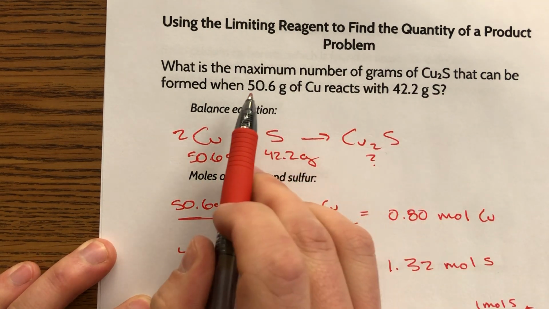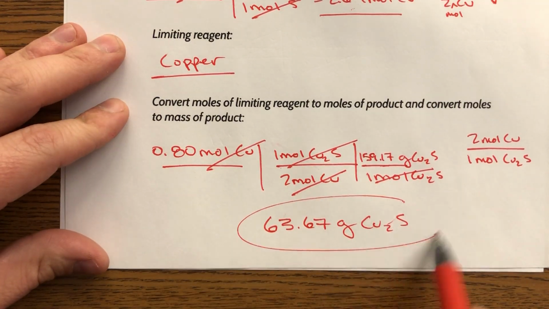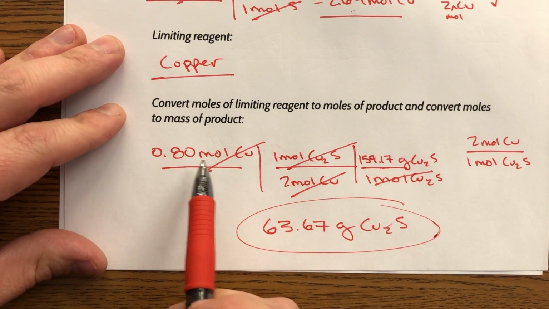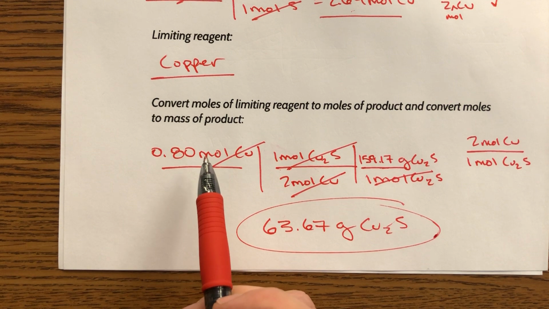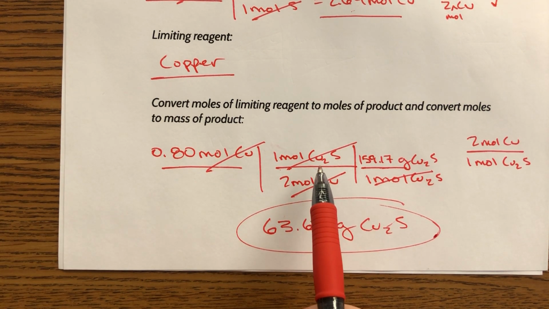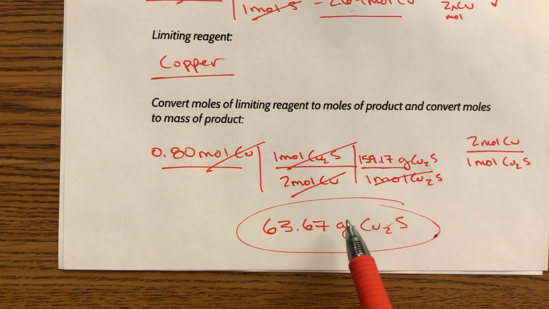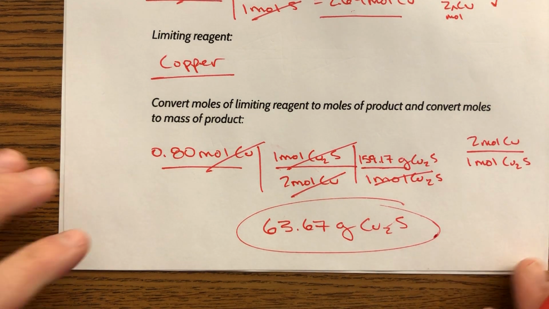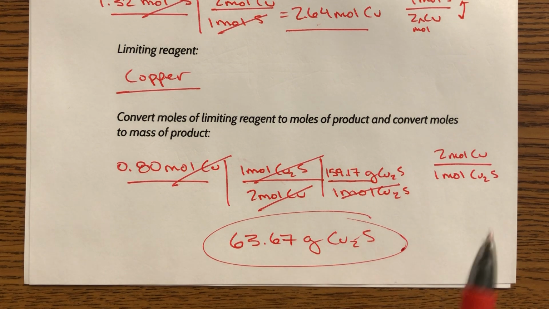So if I started out in the beginning with 50.6 grams of copper and 42.2 grams of sulfur, I found out that copper would be the limiting reagent, and this is how much product I would form based on the moles of the copper, comparing it to the mole ratio of copper to copper 1 sulfide, and then converting that into grams so I can find the gram amount, okay? It's kind of tricky in the beginning, but as you start to roll through it, it really starts to make sense as you work on the practice problems, okay? Thanks for watching.